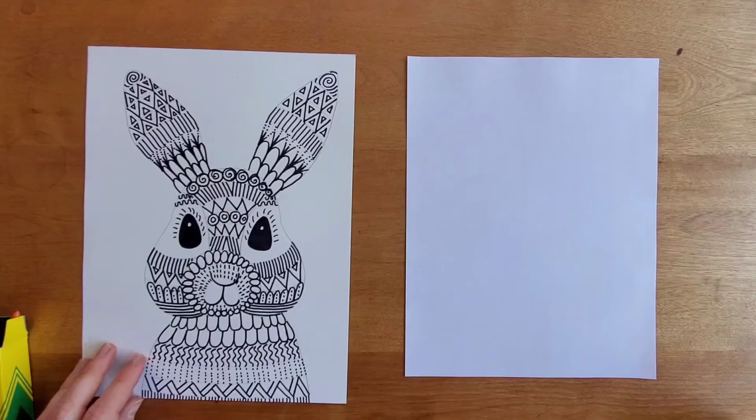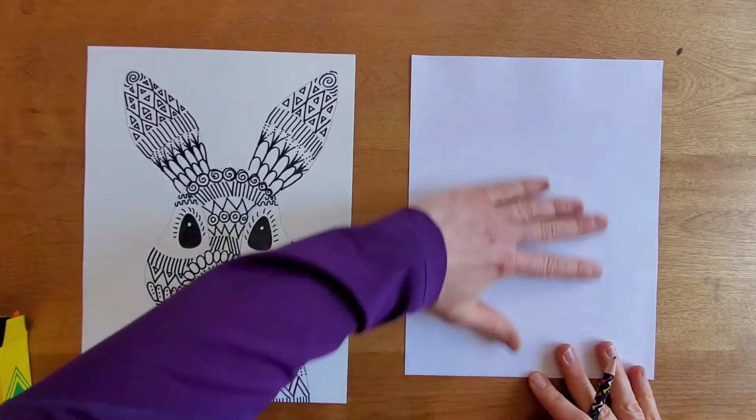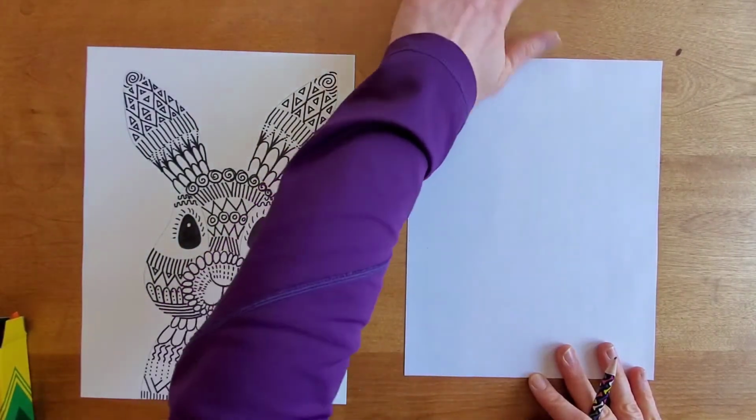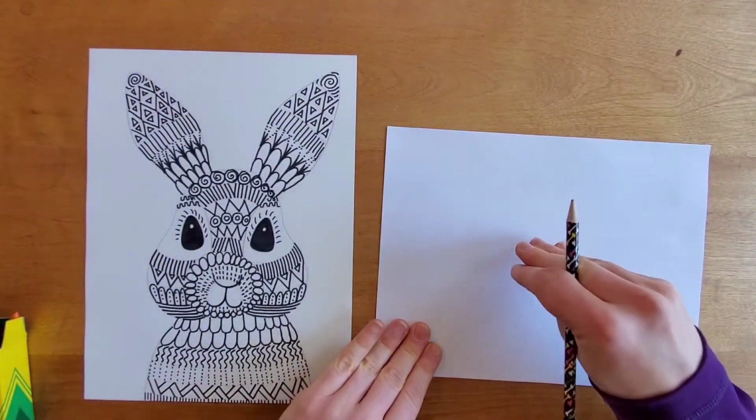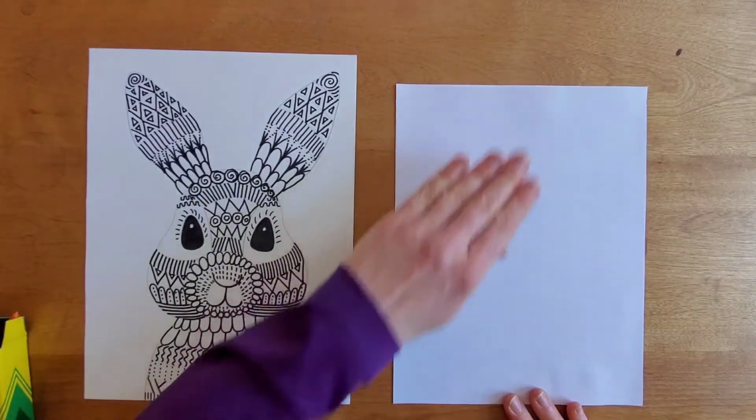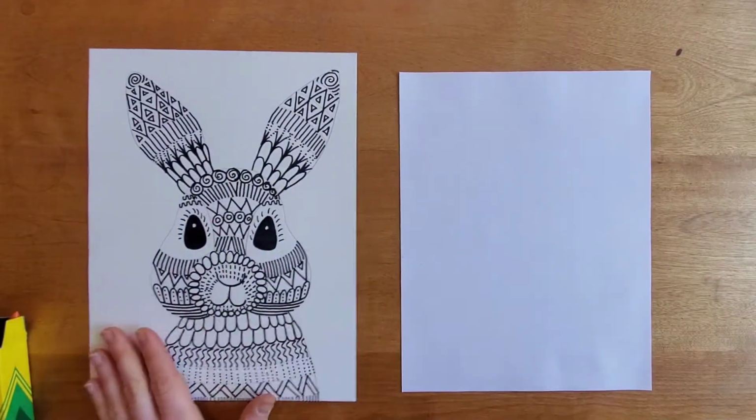All right, so first things first, put your paper tall, vertical. Our bunny is tall and vertical. He's not short. He's a tall bunny. He's got tall ears, so make your paper look like mine.